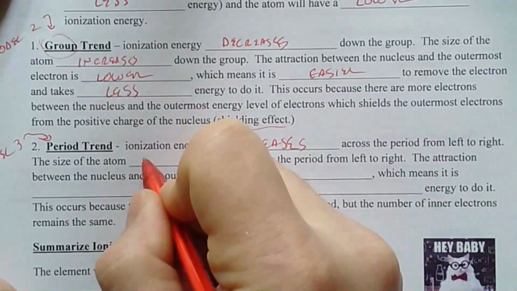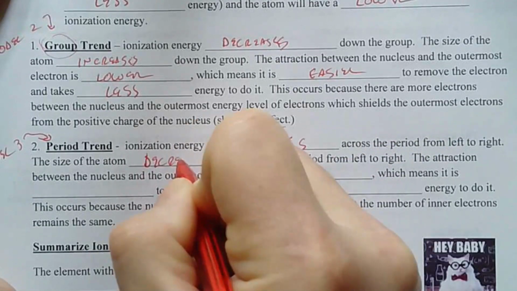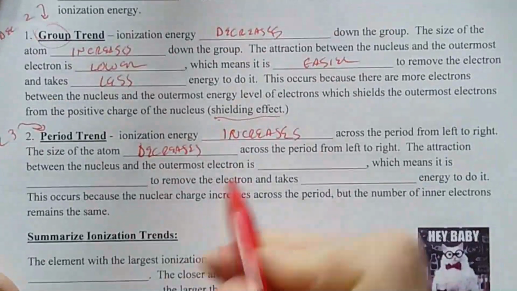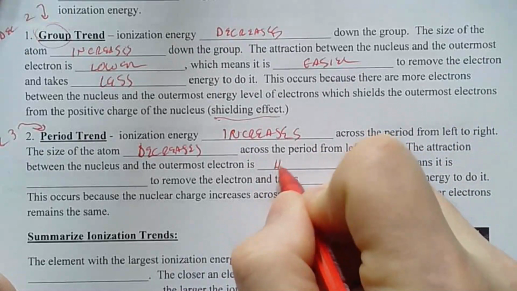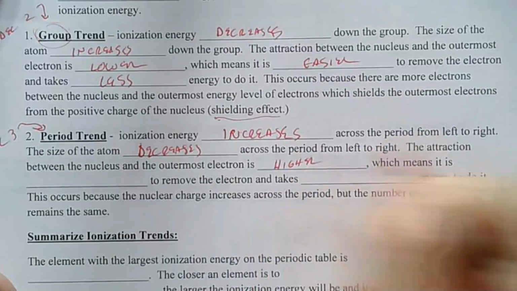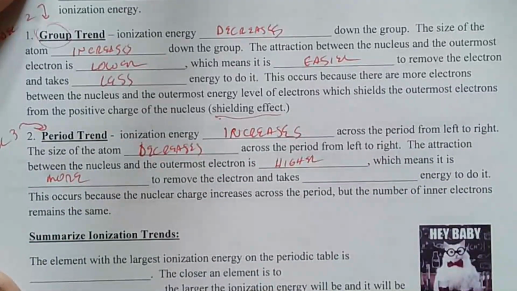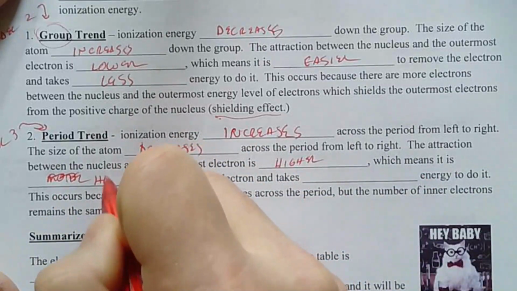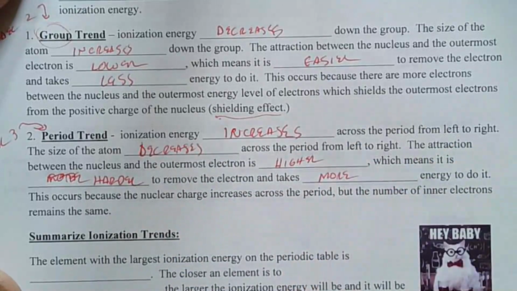Because the size of the atom decreases, the attraction between the nucleus and the outermost electrons is higher, which means it takes more energy to remove the electron. Which means it is harder to remove the electron and takes more energy to do so.